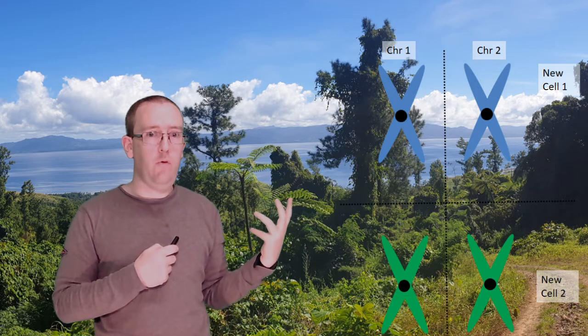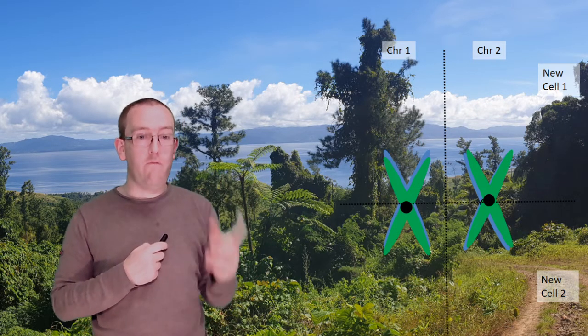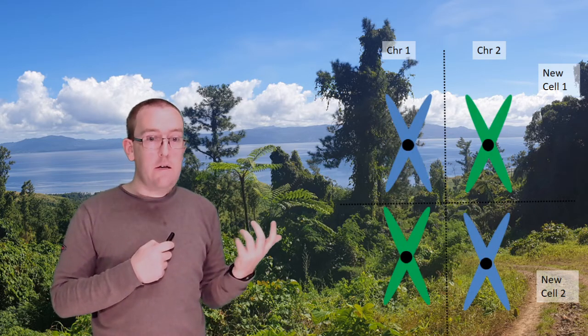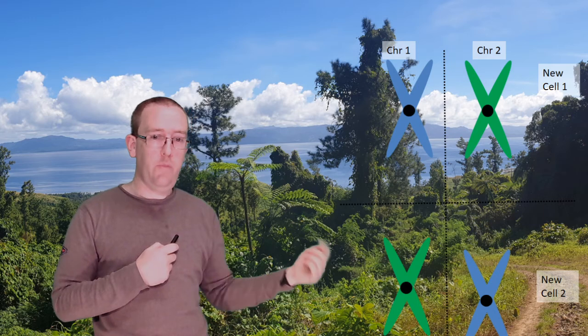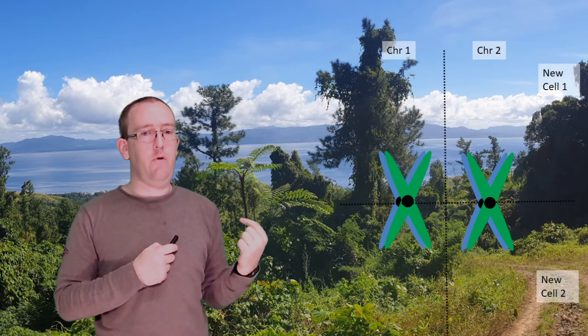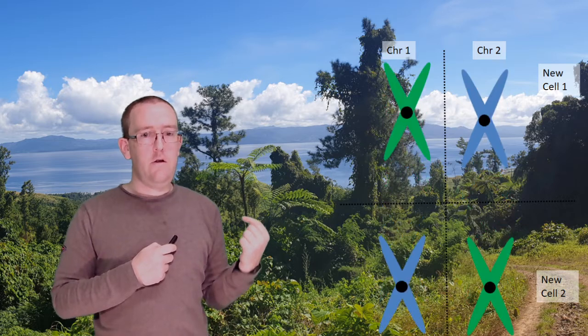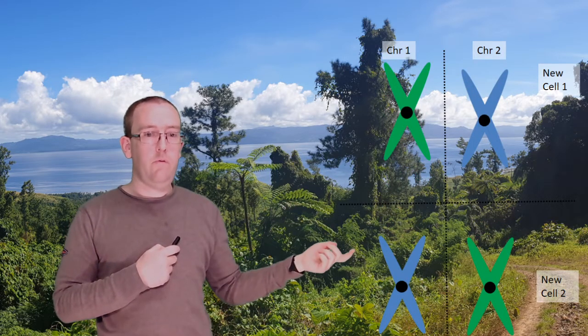Also possible. Or, because it is independent and random, maybe new cell 1 goes paternal, maternal, and new cell 2 goes maternal, paternal, or it goes the other way around as the last possible option: new cell 1 maternal, paternal, and new cell 2 paternal, maternal.